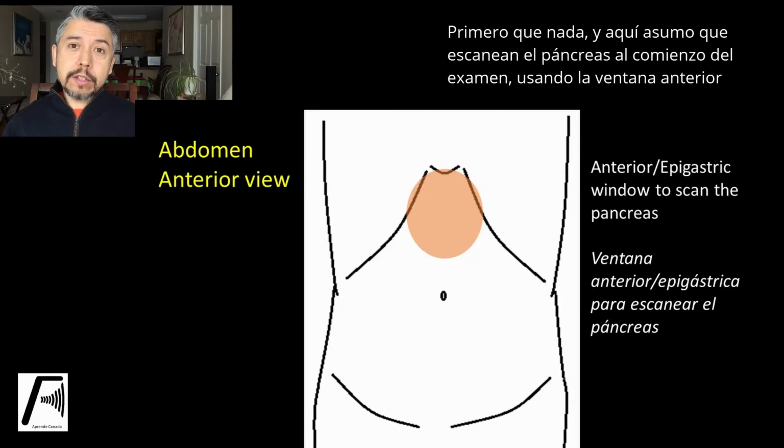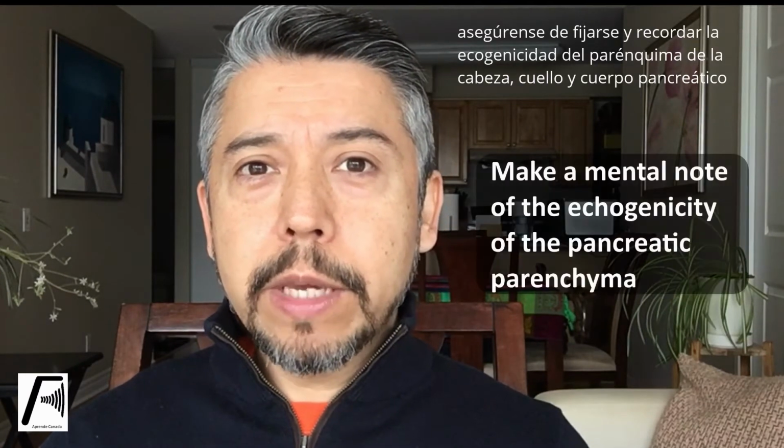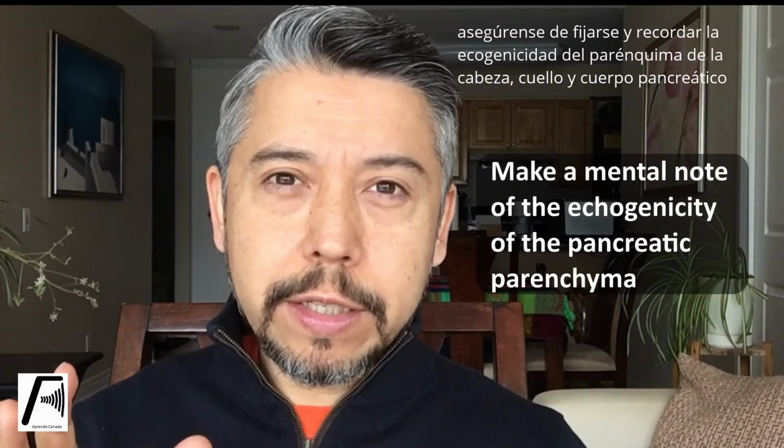So first of all, when you're scanning the pancreas, make sure that from the anterior window, at the start of the examination, and I'm assuming that you will be looking at the pancreas from the anterior window first, when you find the head, the body, the neck, you remember the echogenicity of that pancreas.